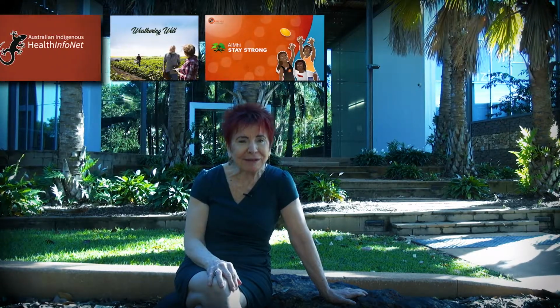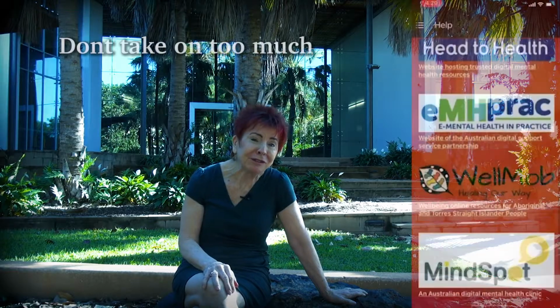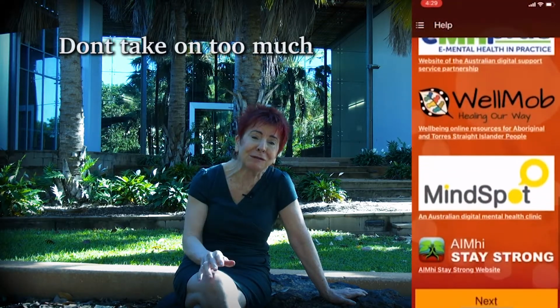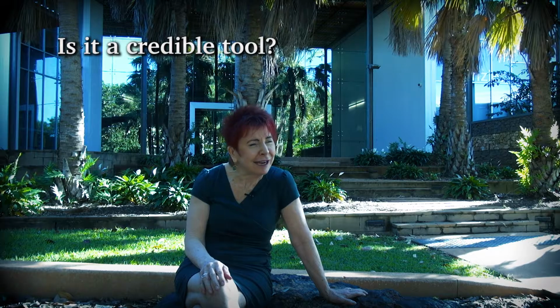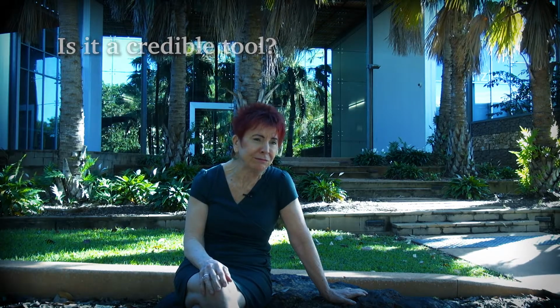And the first step is, don't take on too much, just choose one. Have a close look at one tool just to get yourself started. And when you look at that tool, the next thing to do is to think, is it a credible tool? Who developed it? Is there evidence for it? Which organisations are supporting that tool?